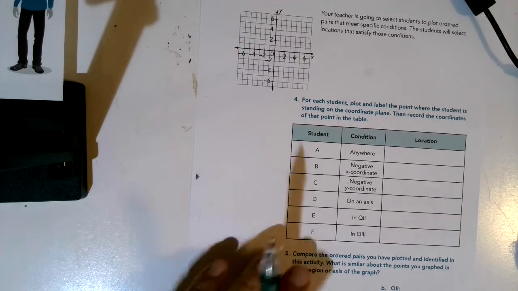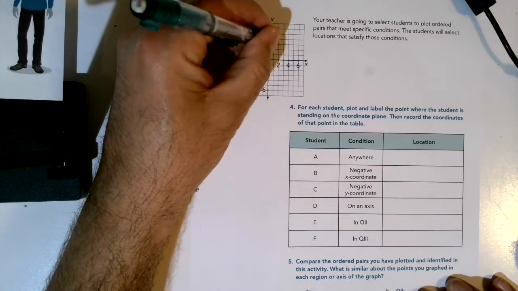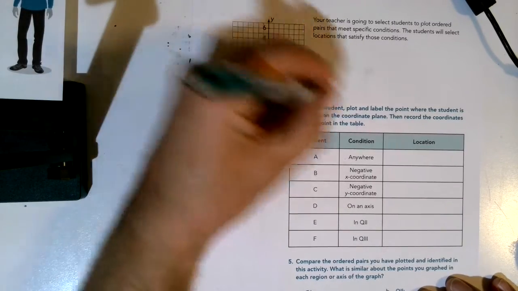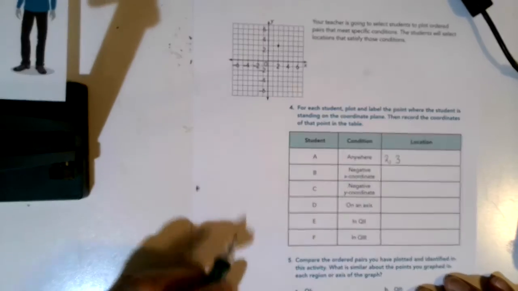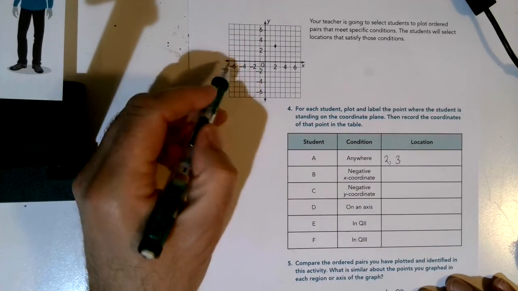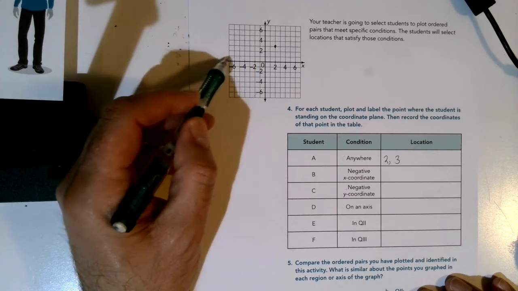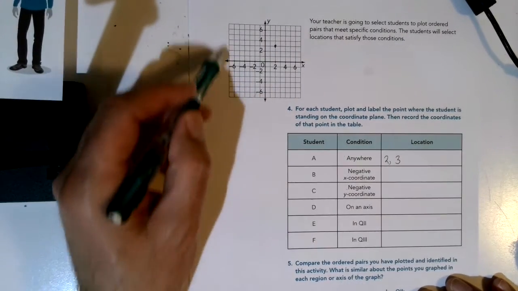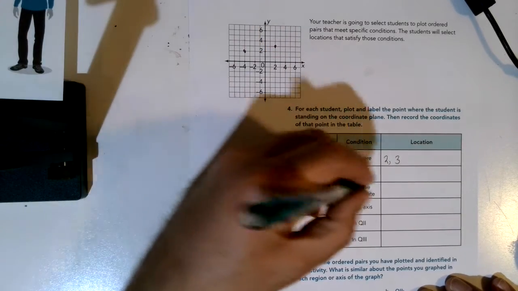But I'll show you how I did this problem. So it's at anywhere. I just went ahead and put a point right here, and I realized it was 2, 3. All right. Now it says negative x coordinate. So I know if it's a negative x, it's got to be somewhere on this side, right? Because it's a negative x. So I'm just going to put one over here, negative 4, 2.